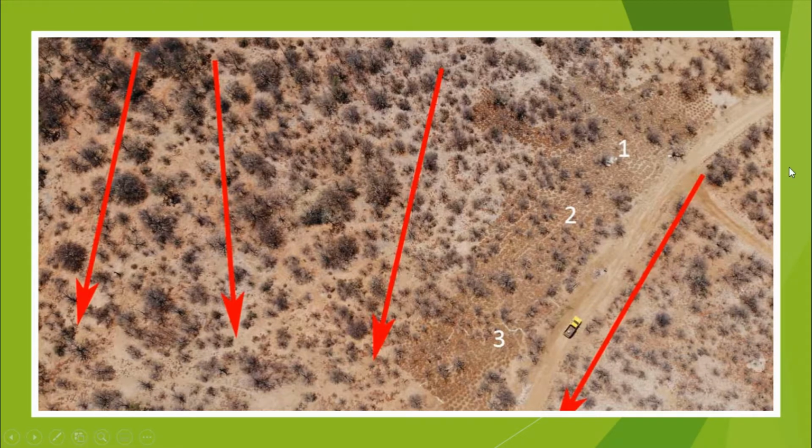Yeah, so this is just the overview of the area that has been affected by soil erosion, and the area that I was rehabilitating. But to actually give you a good idea of what it looks like, I'm going to jump into a program called QGIS.